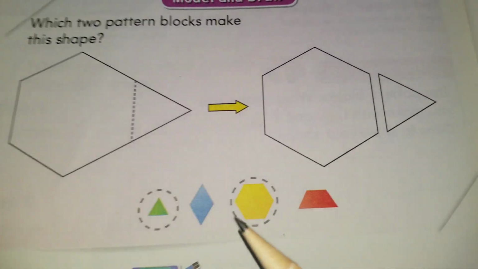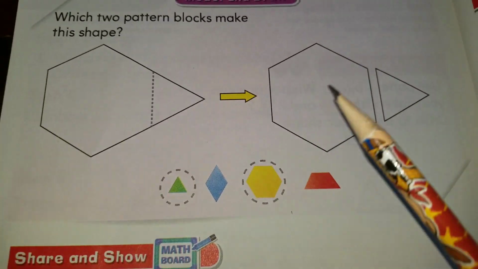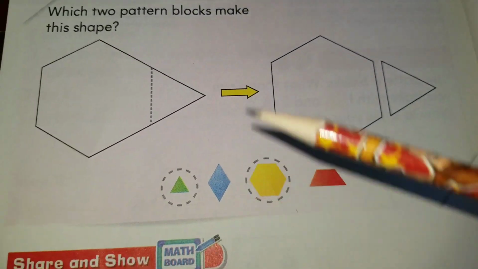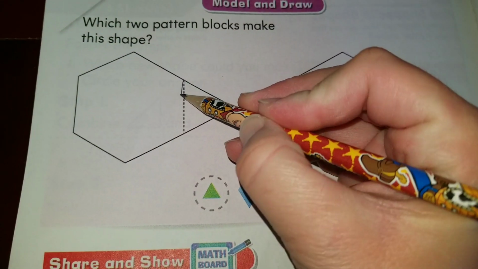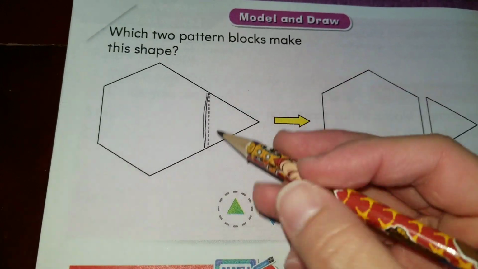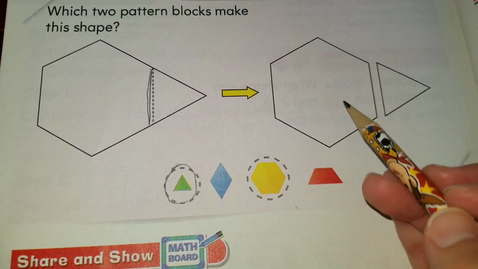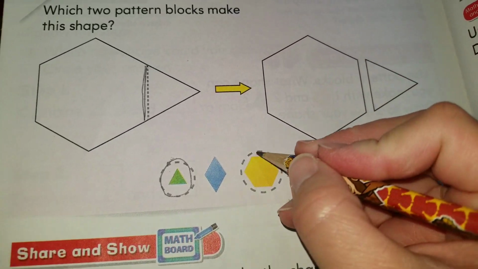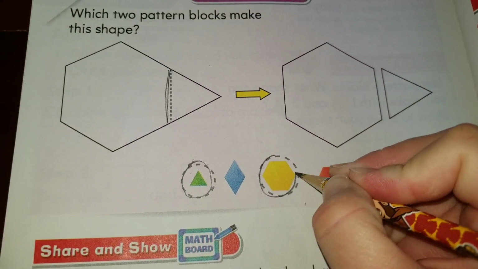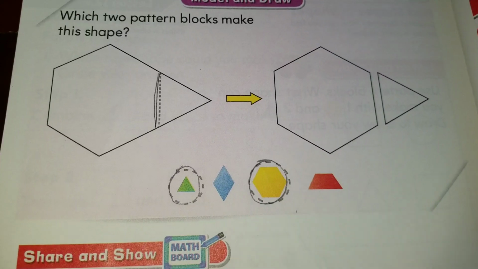Alright, so let's see, boys and girls. Which are the shapes that were used to make this new shape? Well, this new shape, it's made out of a triangle. You can see the triangle here. You can trace a line, and it's made out of a triangle. You can circle the triangle, and it's also made out of a hexagon. So you can go ahead and trace the hexagon as well.